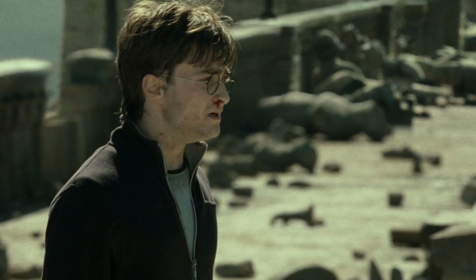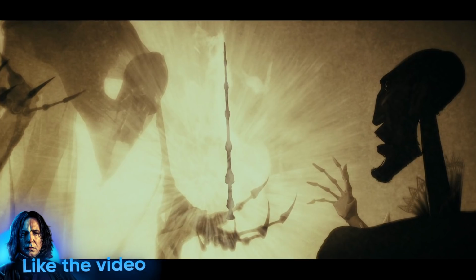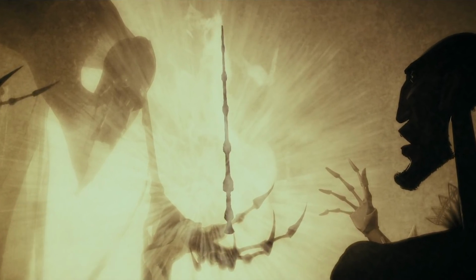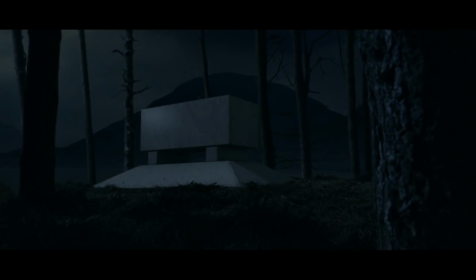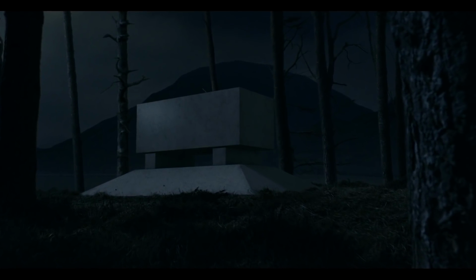In the very next moment, Harry snaps the Elder Wand in half, throwing the broken pieces off the edge of the path. In the books, however, the Elder Wand has a different fate, as Harry ends up laying the wand to rest in Dumbledore's grave, reunited with its old master.